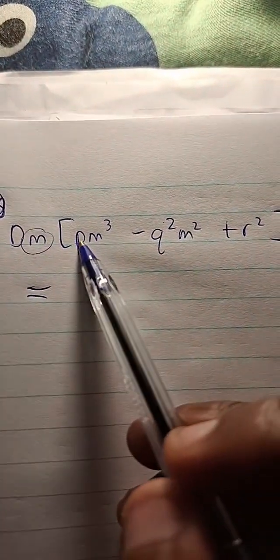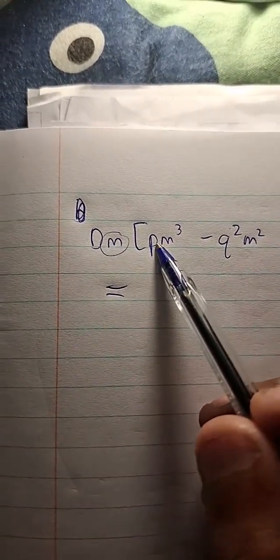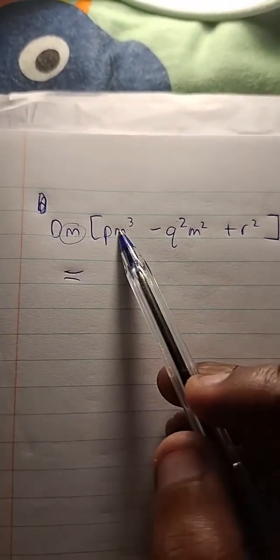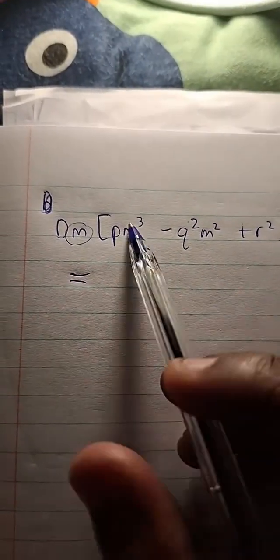So that means p, q, and r we treat as constants. We treat the other variables that we are not being asked to derive with respect to as constants. You know, p we treat as a constant, q we treat as a constant, r squared we treat as a constant. It's like a numerical value. Because remember, variables stand in the place of something that we don't know. But now, because we are deriving with respect to m, that is our main variable we are deriving with respect to.